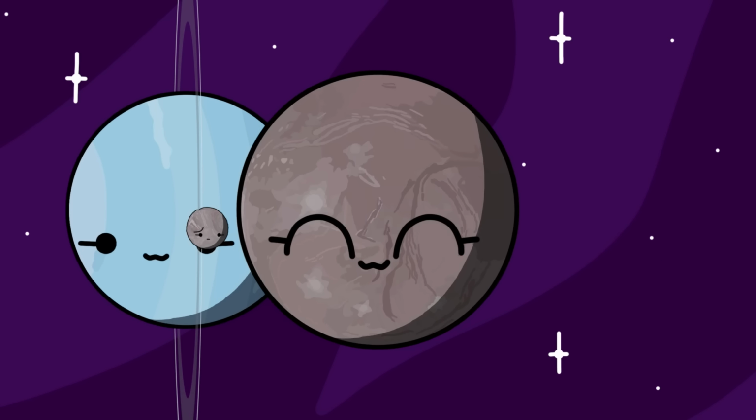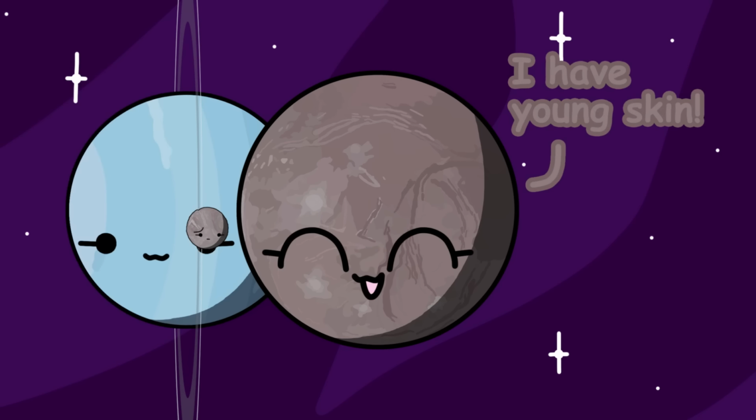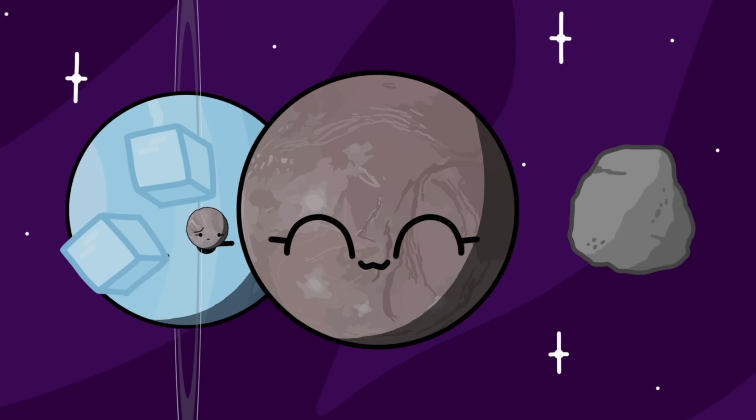The next moon is Ariel. Ariel is the brightest moon of Uranus and has a very cratered surface, along with long rift valleys stretching almost the entire surface. Ariel also seems to have the youngest surface out of all the moons of Uranus. It is made of roughly equal amounts of water ice and silicate rocks, like all the other moons of Uranus.